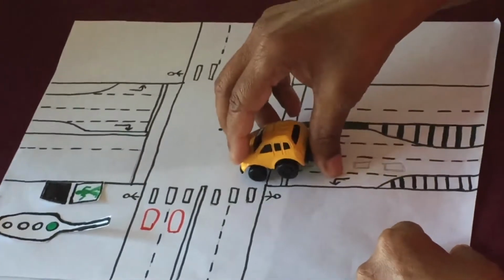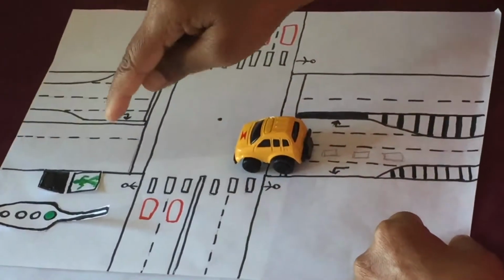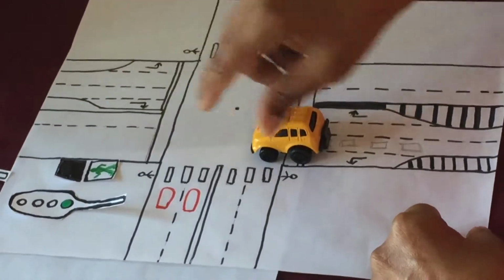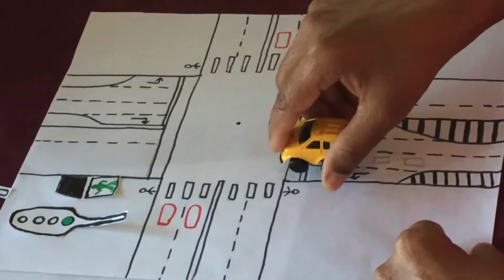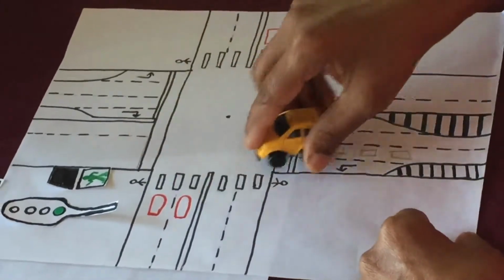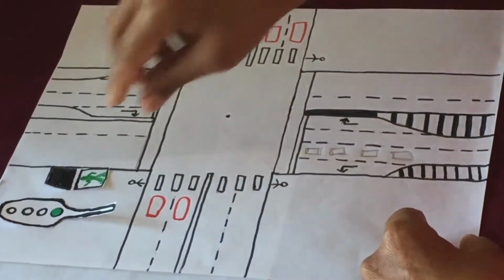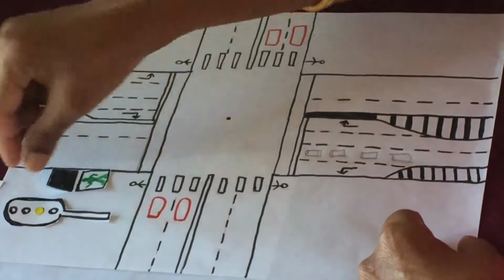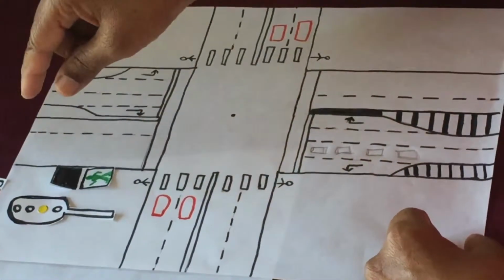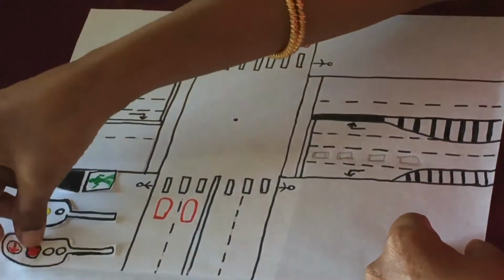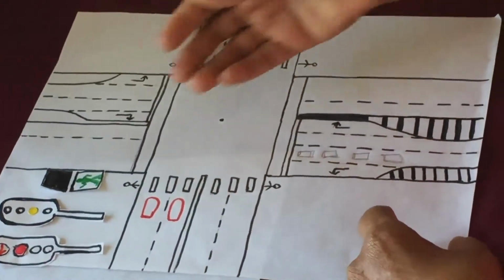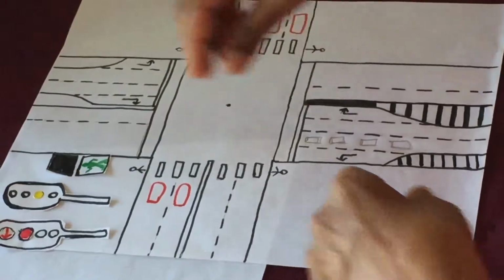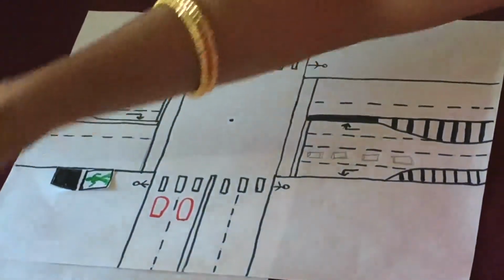You can enter the intersection because there is no red arrow, and let the pedestrians go and then turn. If there are no pedestrians, after checking around, you can turn. And then after a while, from the green light, it will turn yellow and eventually into red light. So that's how you get these traffic light combinations.